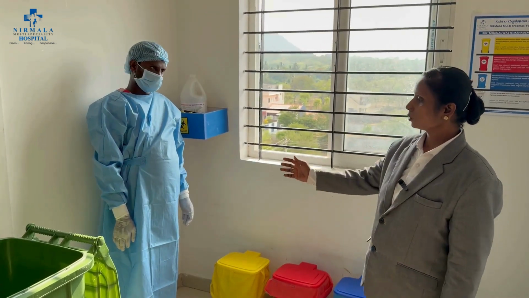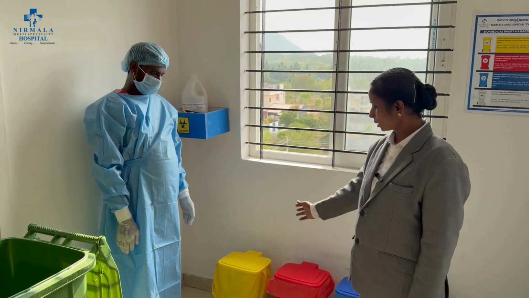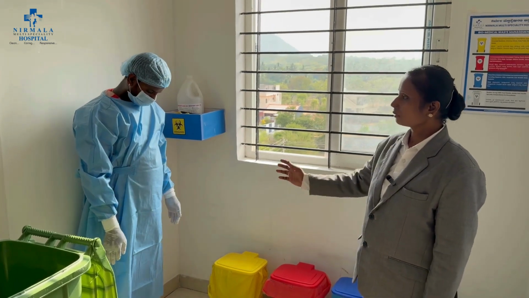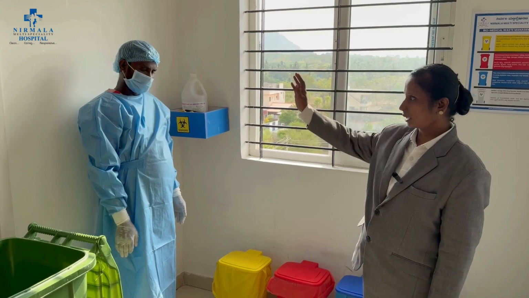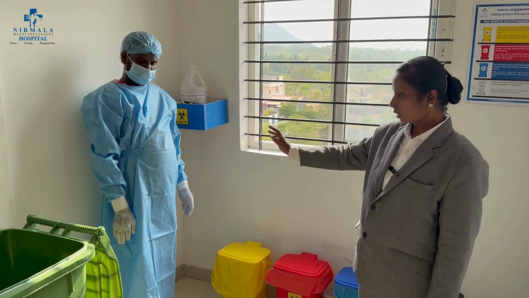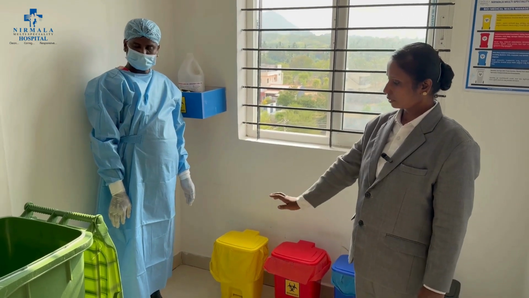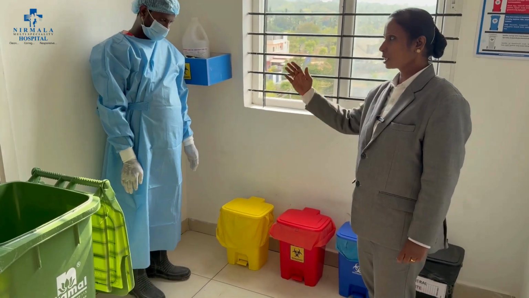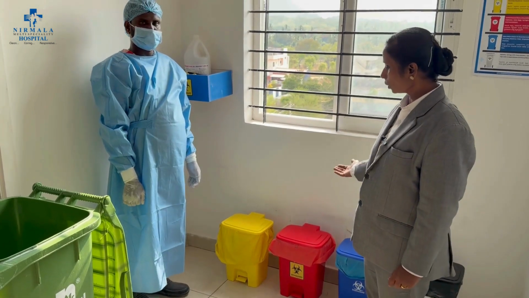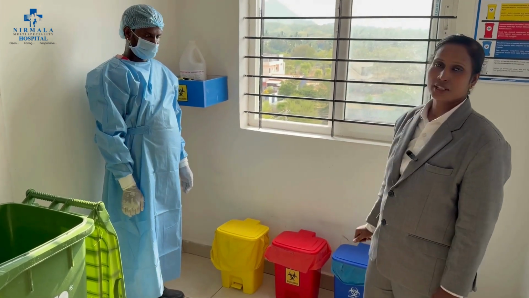He is the person who is going to segregate the biomedical waste. He is using a proper PPE kit with head cap, mask and gown, and he is wearing gloves and shoes also. Okay, this is the proper PPE kit we wear to segregate the biomedical waste.